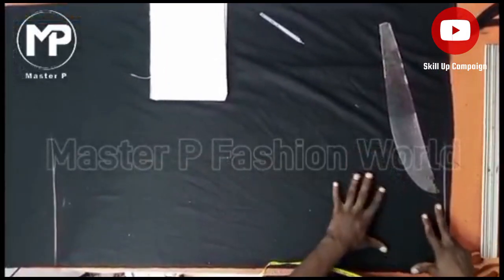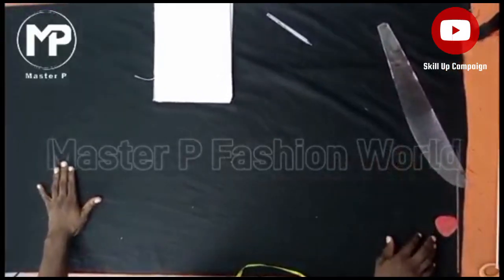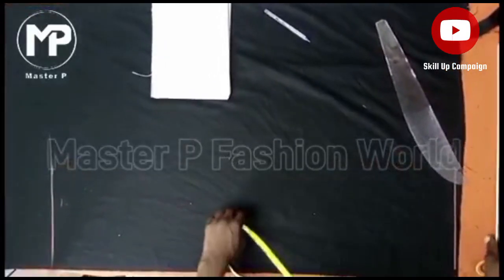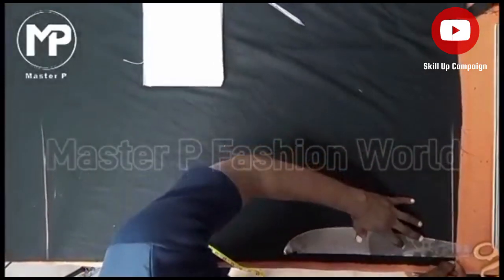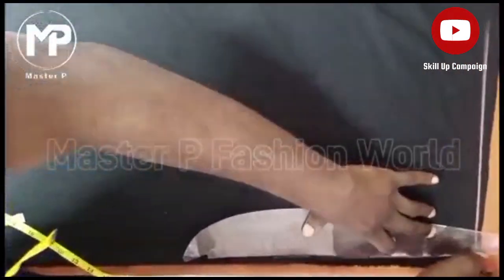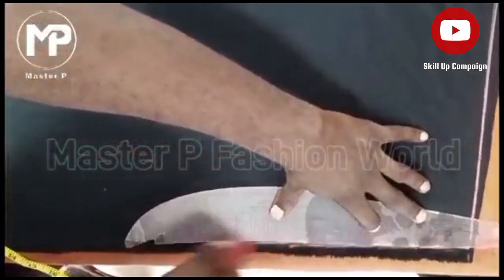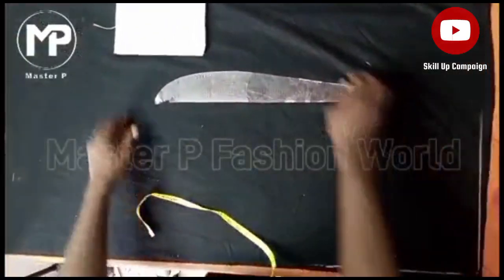We have gotten the length. Next is the waist region. This is the upper part, and this is going to be the down part of the trouser. So on this side as well, we're going to get where we want to start the measurements, like the initial line. Okay, having done that, we'll go to the next.